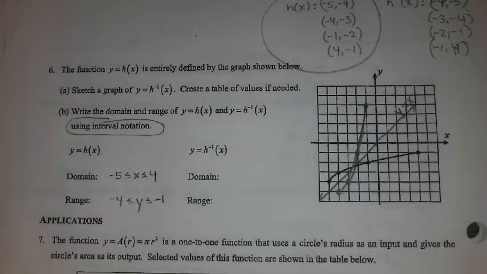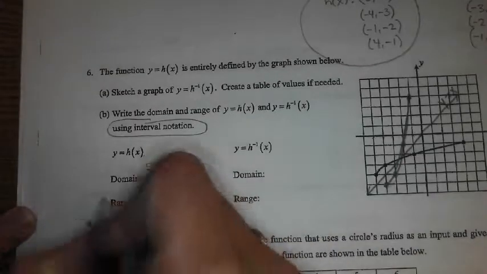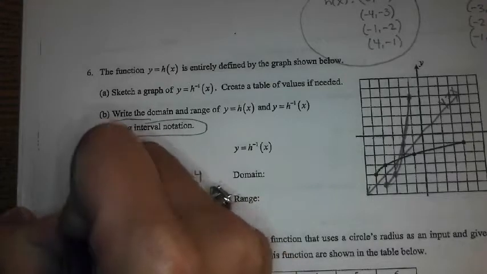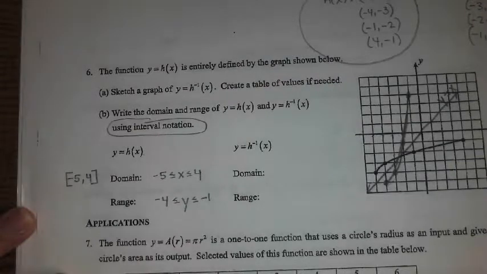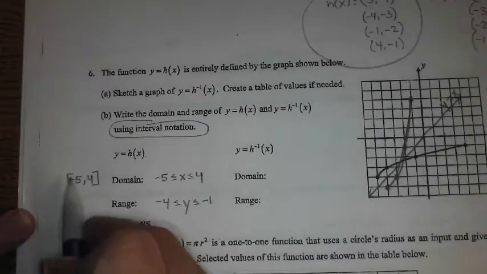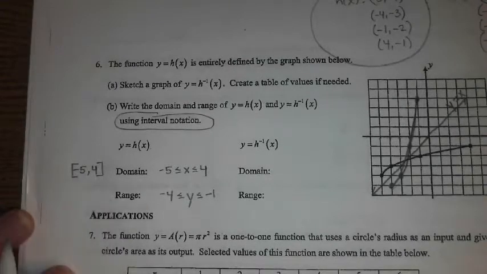But for now, let's talk about it. It's when you use brackets and parentheses to show when an interval starts versus when an interval ends. So this particular domain written in interval notation would look like this: -5, comma 4, and both would be with brackets. The brackets mean you include those endpoints. Okay, write that in on your homework worksheet. Again, you're keeping the worksheets, you're not handing them in, so this will be right in your notes.